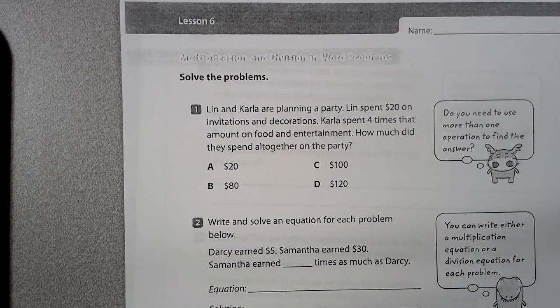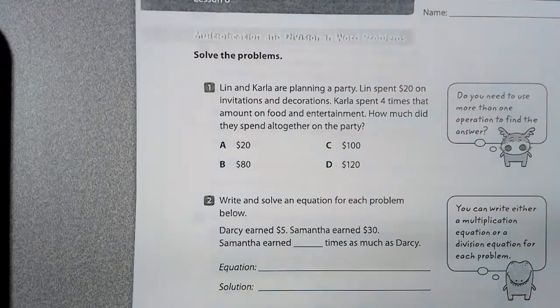So number 1, Lynn and Carla are planning a party. Lynn spent $20 on invitations and decorations. Carla spent 4 times that amount on food and entertainment. How much did they spend all together? So this is a multi-step problem. The first thing we have to do is find out how much money Carla spent.